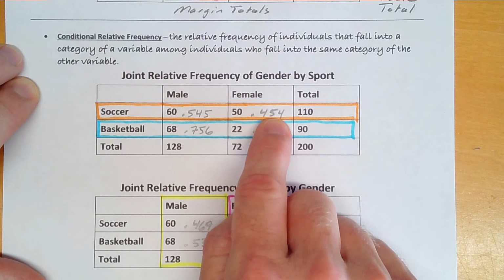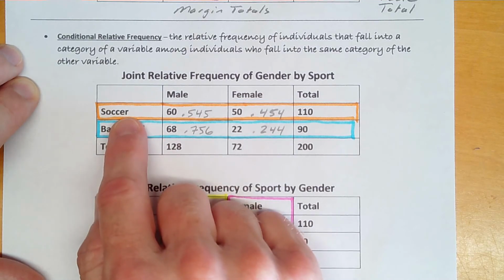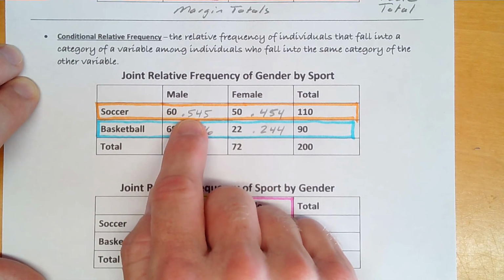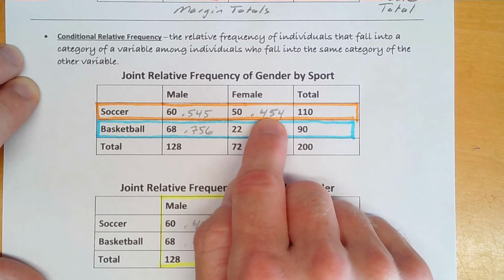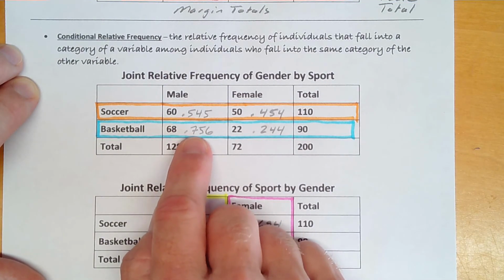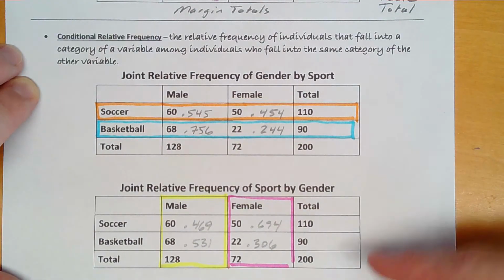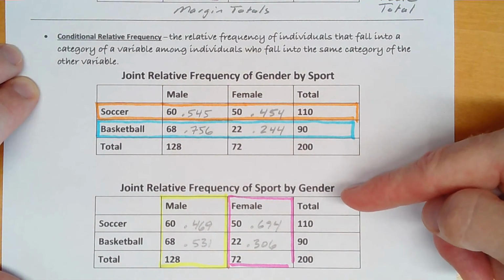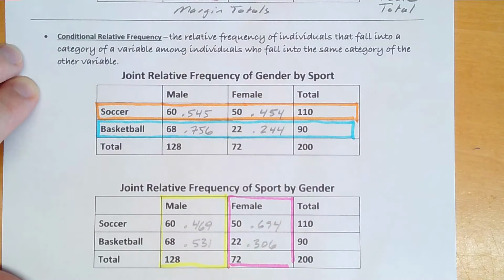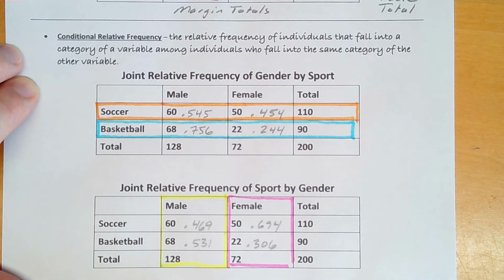And I could do the same thing for basketball. So I can see basically that, among soccer players, almost 55% were male and about 45% were female. And among basketball players, more than 75% were male, while about 25% were female. And then we could do the same thing going the other way. This is the conditional relative frequency of sport by gender. So here I'm taking just gender and finding the distribution of sport played within each gender, right?